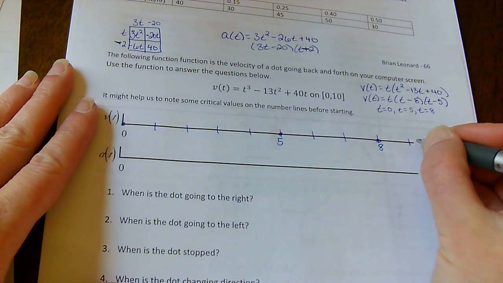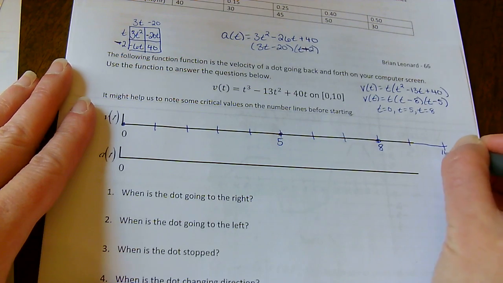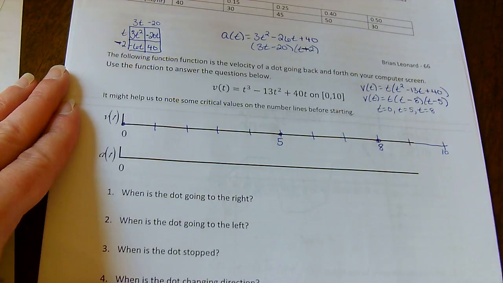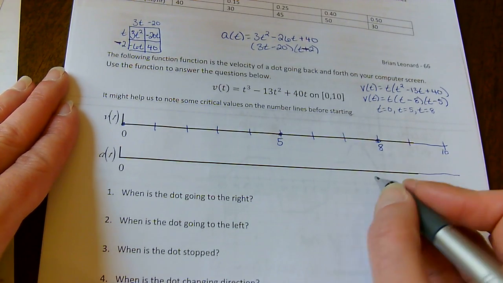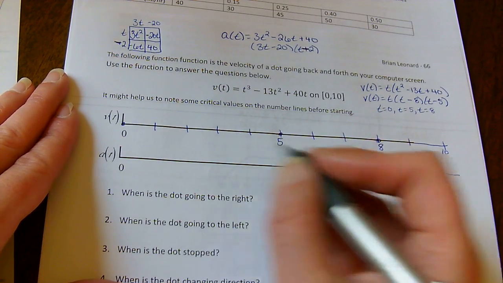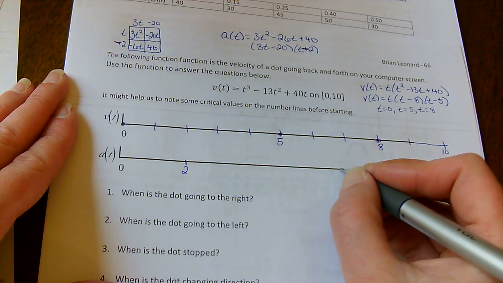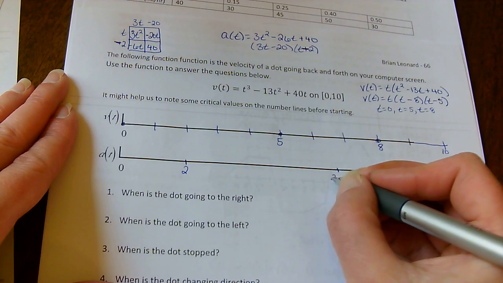Oops, I should have gone all the way to 10, huh? 10. So we're looking at it all the way from 0 to 10. And my critical values for acceleration are at 2 and at 6.67 or 20/3.